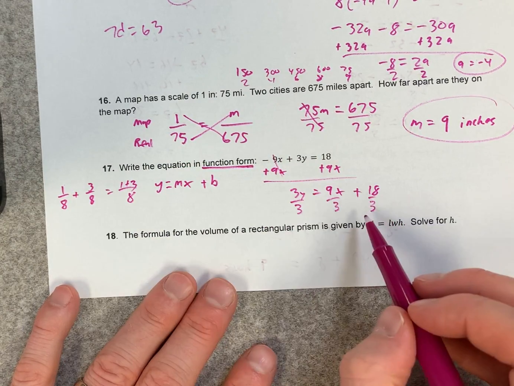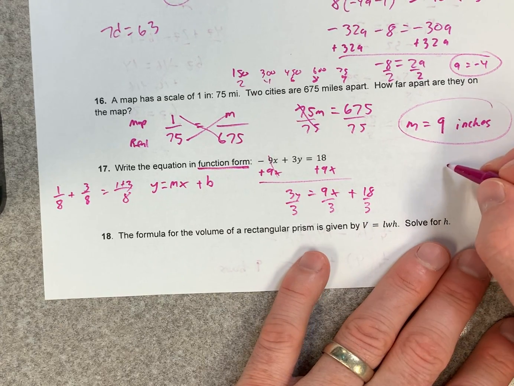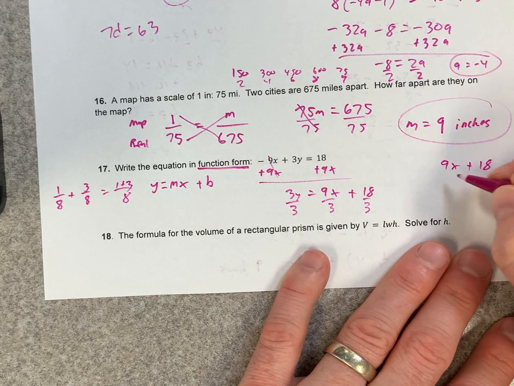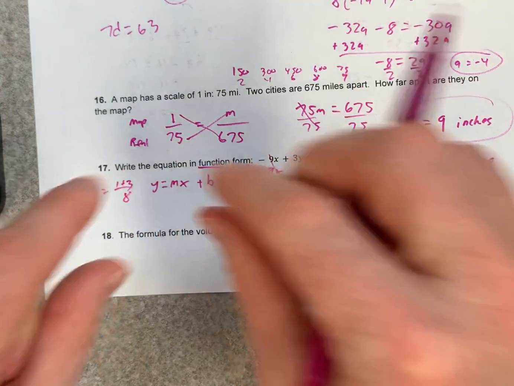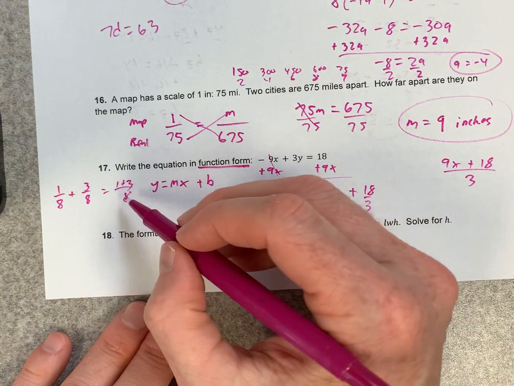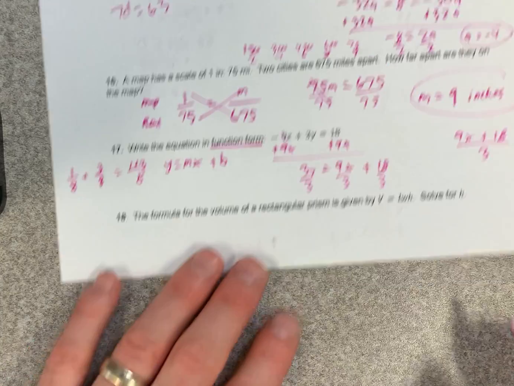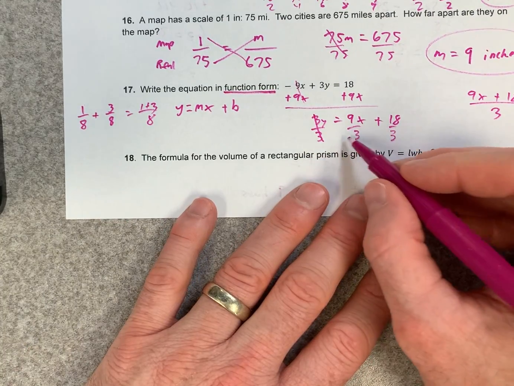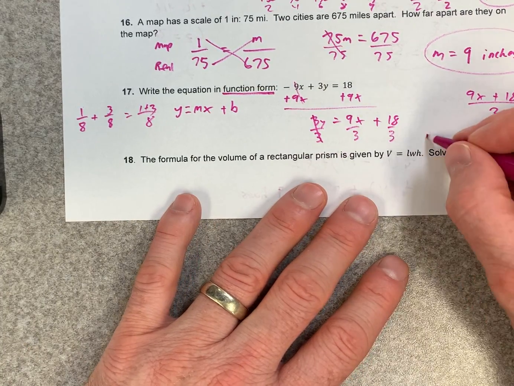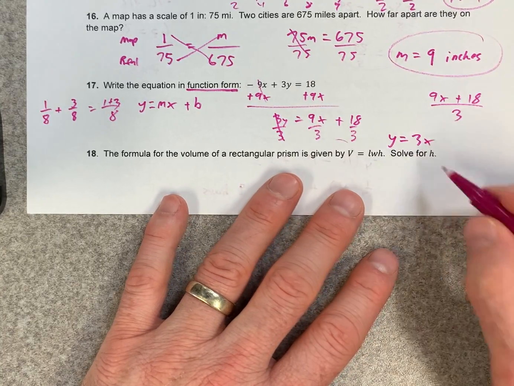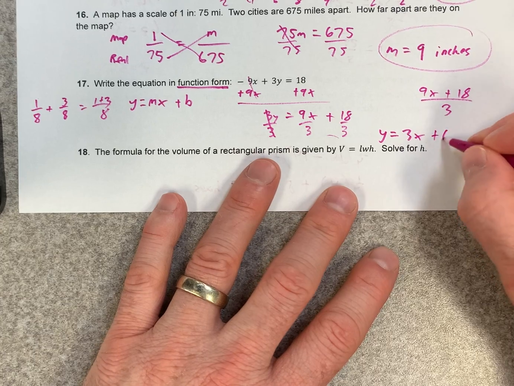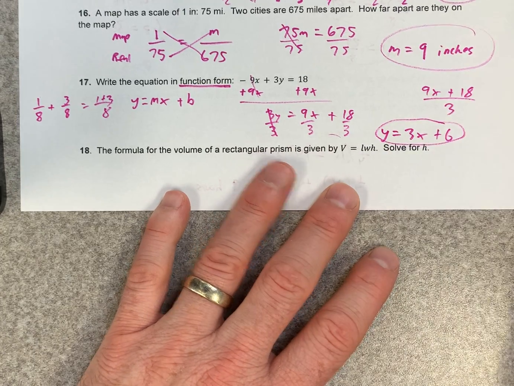That's that same concept here, that if I had taken 9x plus 18, divide that whole thing by 3, right? That's like this one. I can also break it apart, the 1 over 8 plus the 3 over 8, okay? Which might make it a little easier because now I see, okay, I'm left with y equals 9x divided by 3 is 3x. 18 divided by 3 is 6, and we are done.